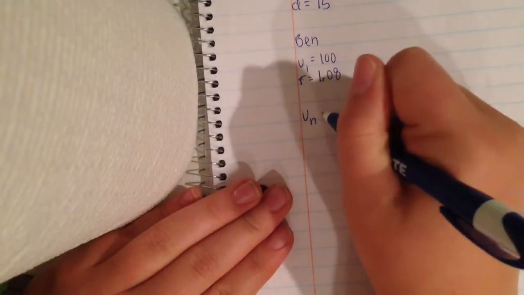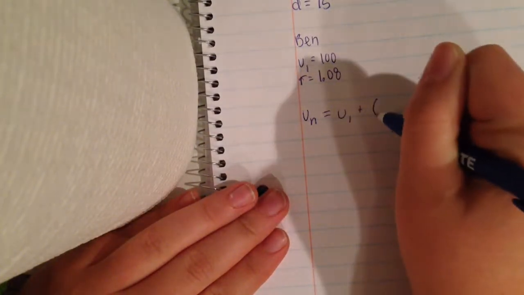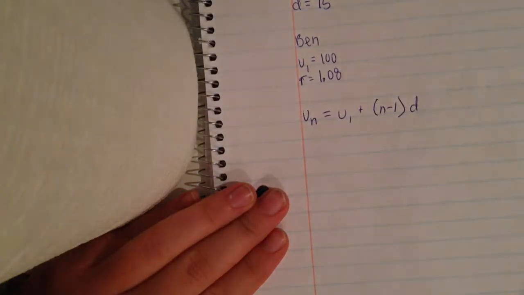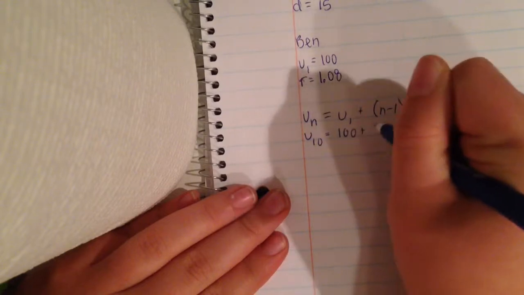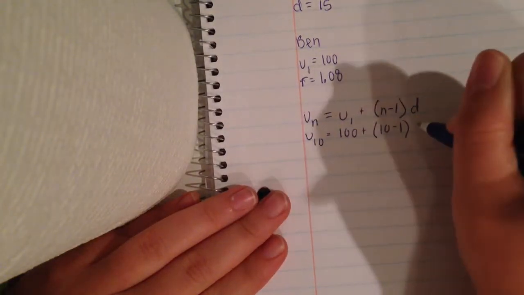So if you're going to do it the regular way with the formula, you're going to use the formula U sub n equals U sub 1 plus n minus 1 d. And then you would set it up like U sub 10 equals 100 plus 10 minus 1 times 15. But that is not the case.